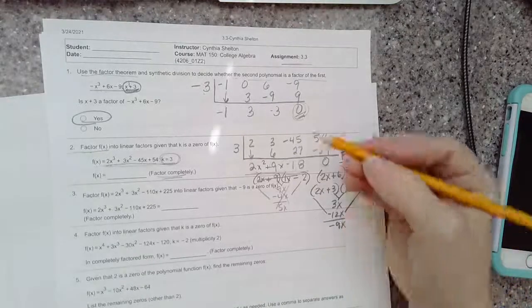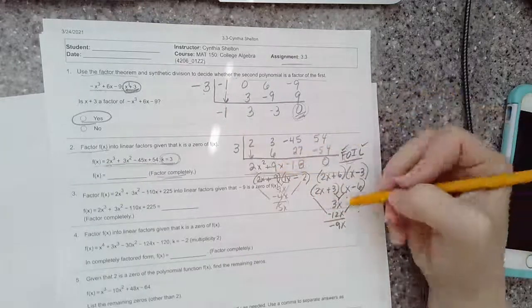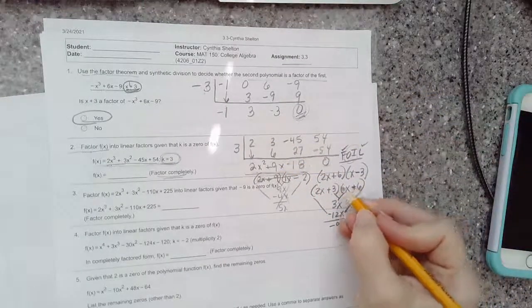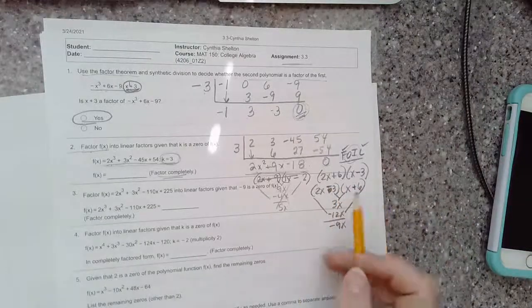The sign is easy to get right. You just need to switch these around and go. You check it, and you should be in business. So we've completely factored a third-degree polynomial.